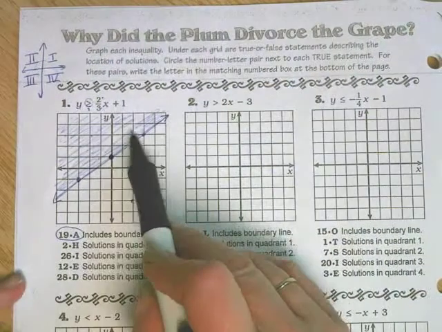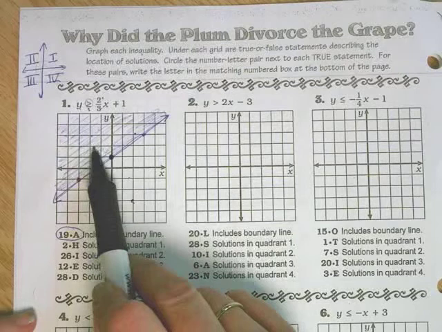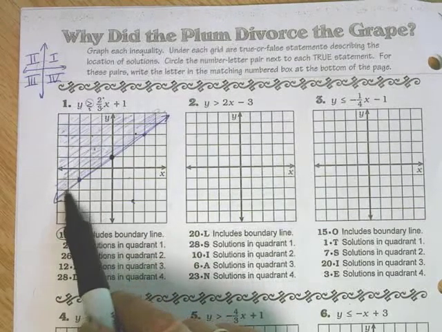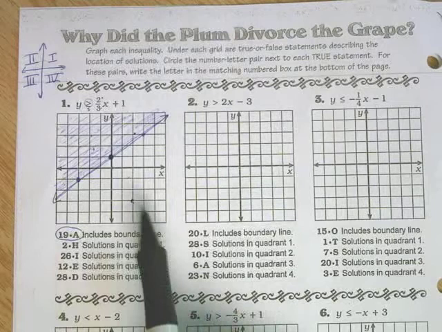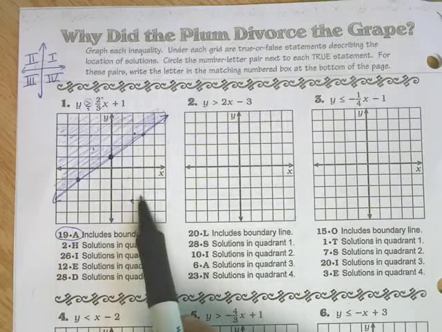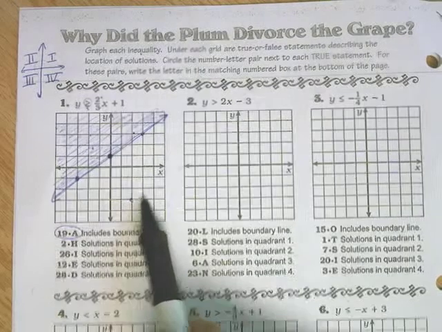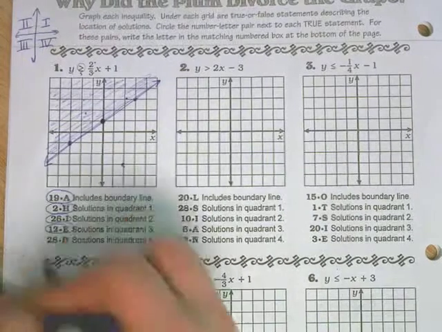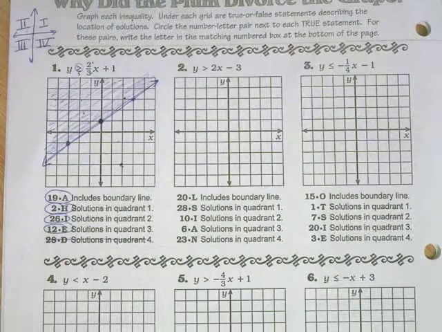Are there solutions in 1? Yes. Solutions in 2? Yes. Solutions in 3? Yep. There's a little teeny bit of 3, sure, but then all the rest of this part of 3. Are there any solutions in quadrant 4? Will there ever be? No. So we can circle yes, 1, yes, 2, yes, 3, no 4. I'm going to cross that out because that's not a possibility.